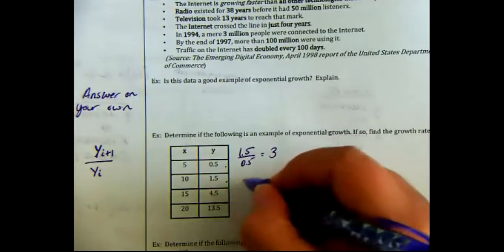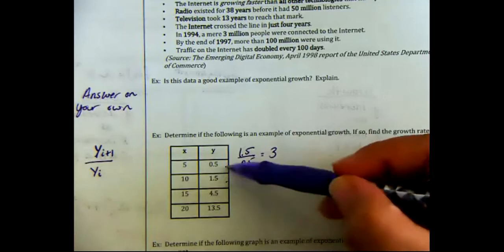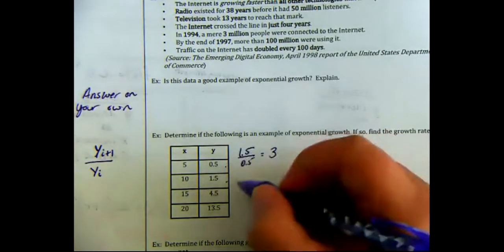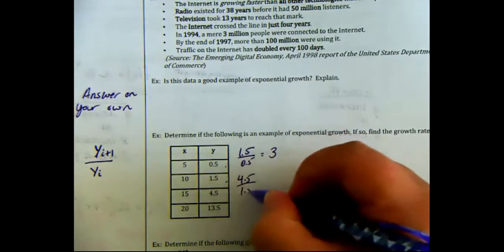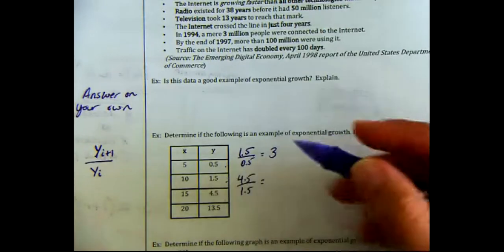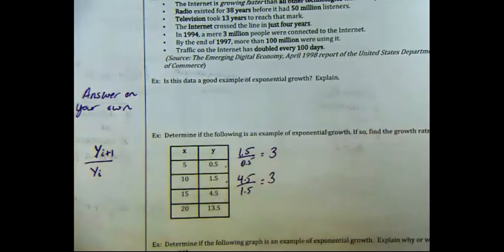So now I did 1.5 divided by 0.5. Now I'm going to do 4.5 divided by 1.5. So 4.5 divided by 1.5. Okay, so it's the next divided by the previous. And that's also a 3. 4.5 divided by 1.5 is also a 3.